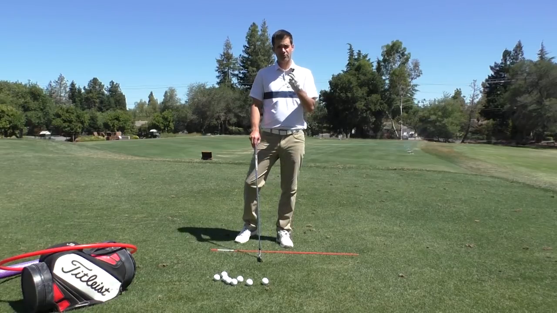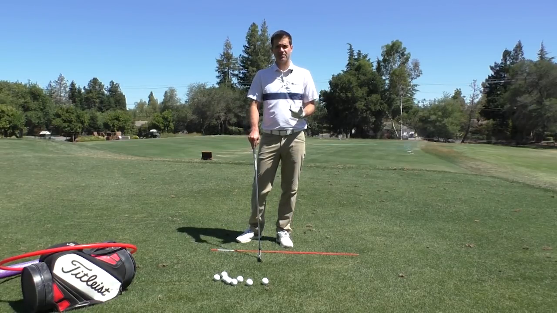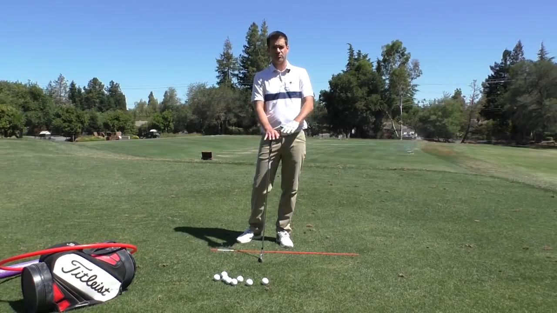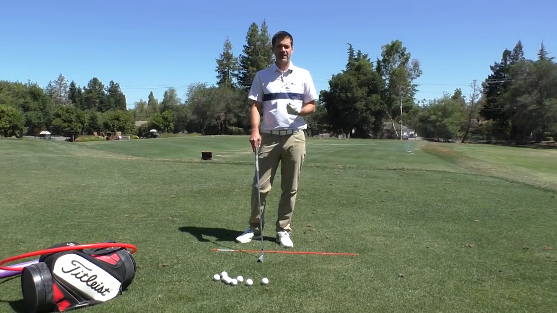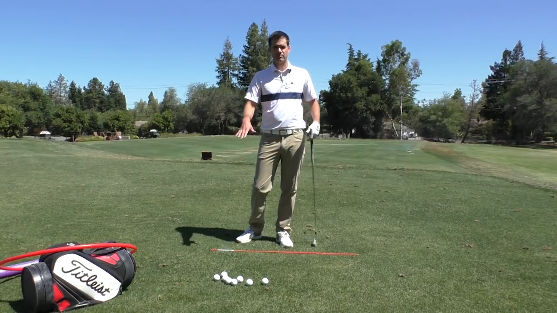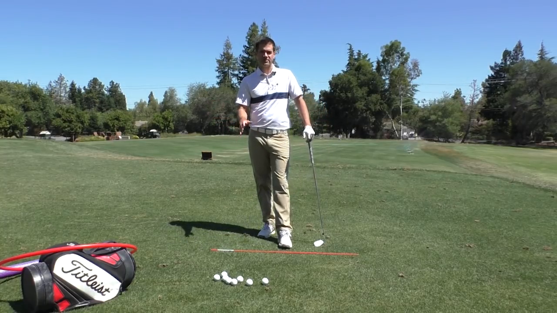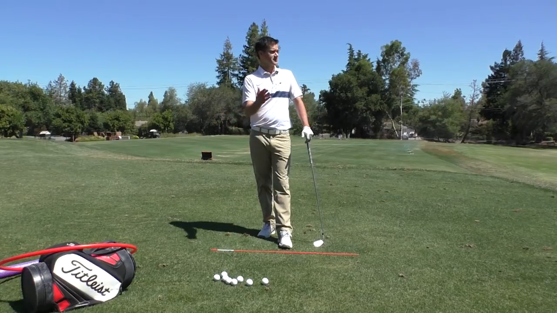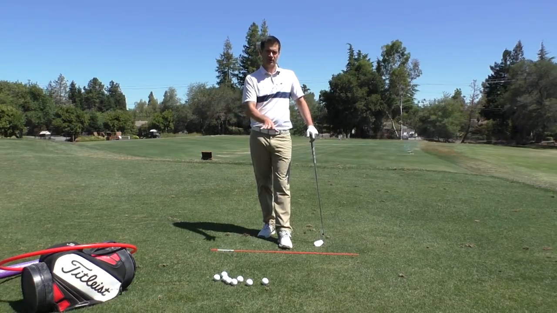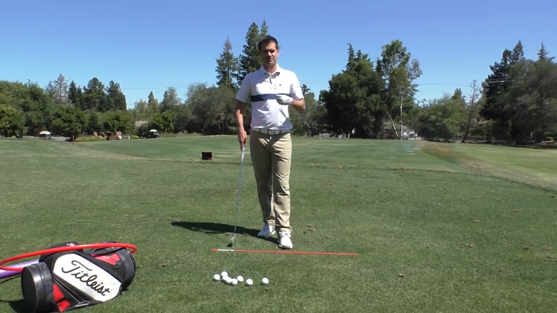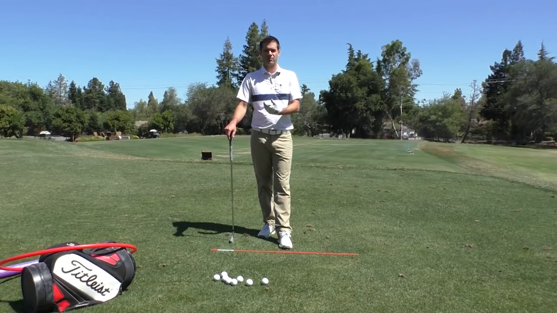So the 3 keys in my mind to consistency are looking at swing plane, looking at low point control, and looking at face to path relationship throughout the swing. If you can master those 3 keys, swing plane, low point, face to path, you can usually develop a swing that produces relatively straight shots, relatively solid contact, relatively little curve. And really that's the most repeatable pattern that I've found with most of my golfers.